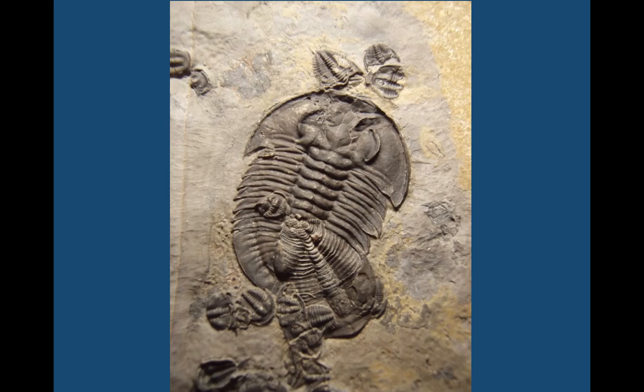What's this? And students typically shout, it's a fossil. I don't care about that. What type of rock are these fossils in? Based on what I said earlier, it's got to be sedimentary, right? Because that's where we find our fossils.